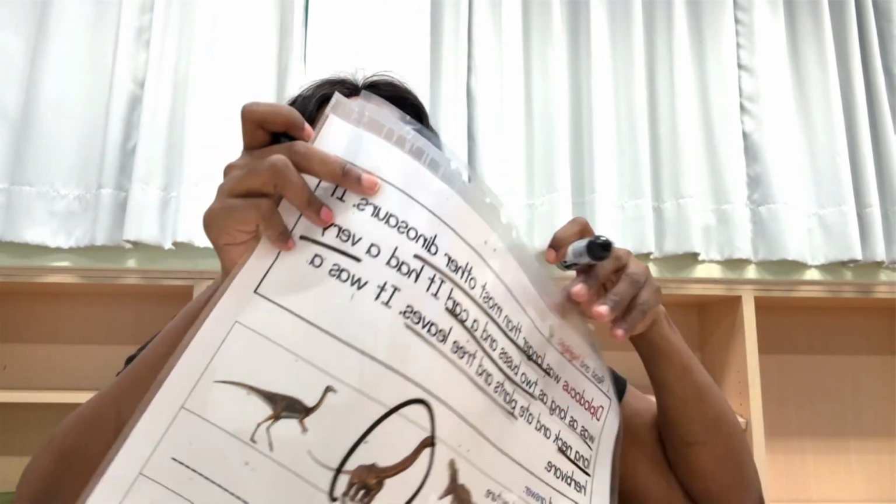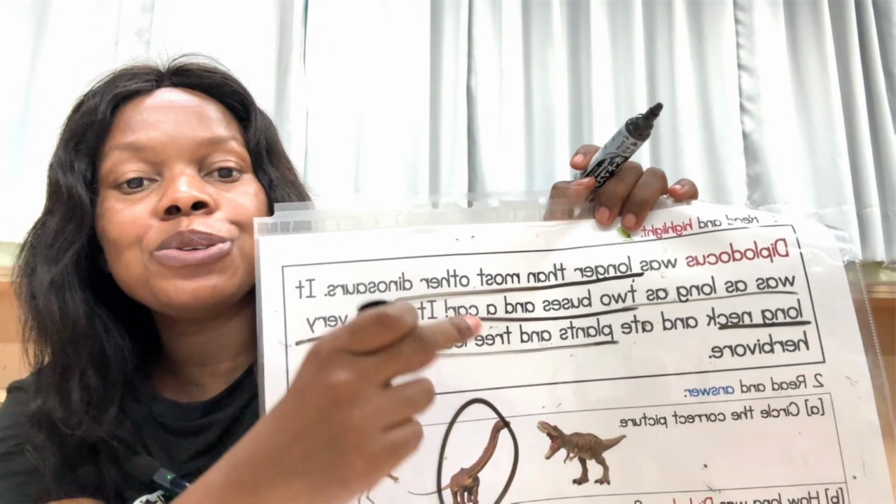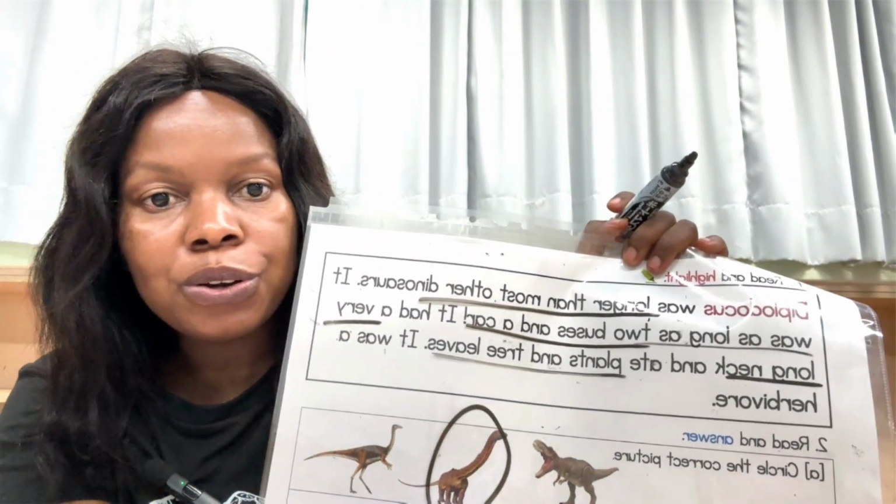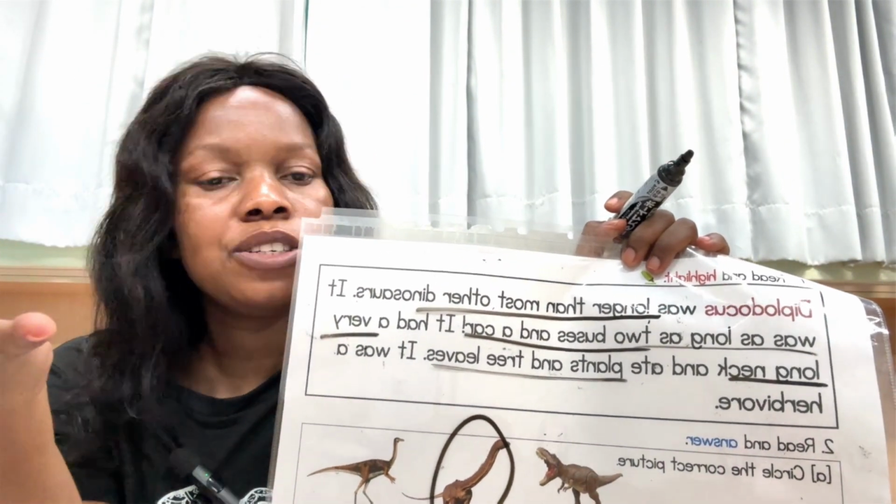And then the last part, what did Diplodocus eat? It ate plants and tree leaves. They need to write down the answer, but also highlight to show me how they came to this conclusion. And then we can share with the class.